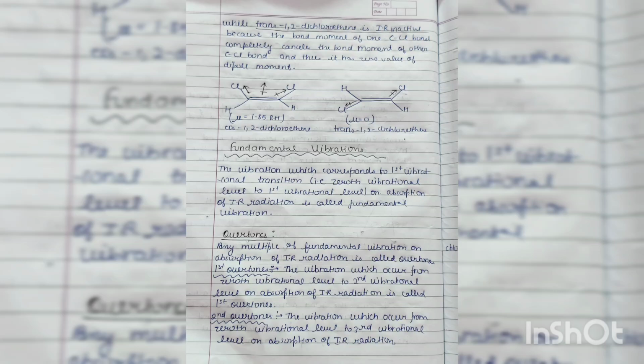So, what is first overtone? The vibration which occurs from zeroth vibrational level to second vibrational level on absorption of IR radiation is called first overtone. Second overtone: the vibration which occurs from zeroth vibrational level to third vibrational level on absorption of IR radiation.